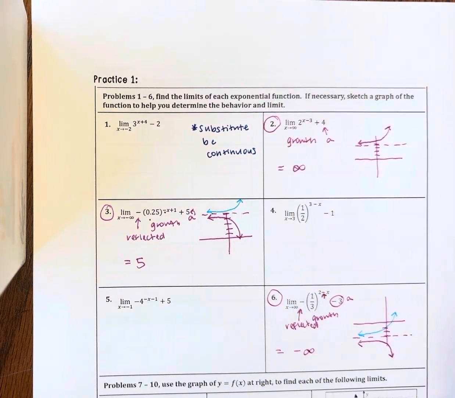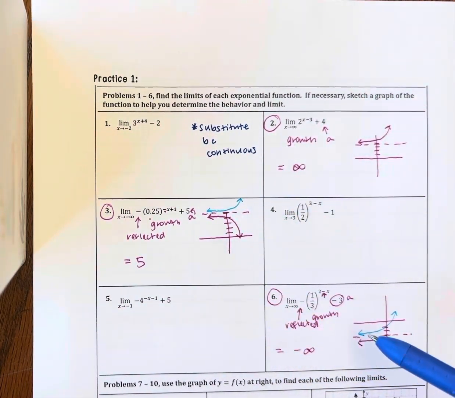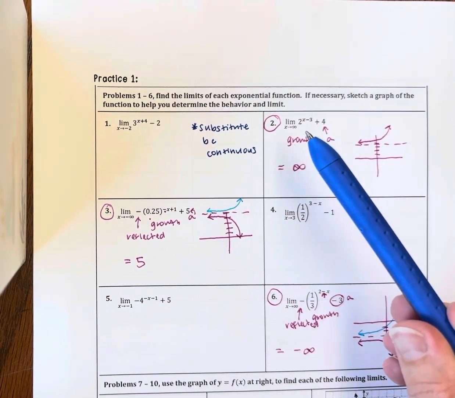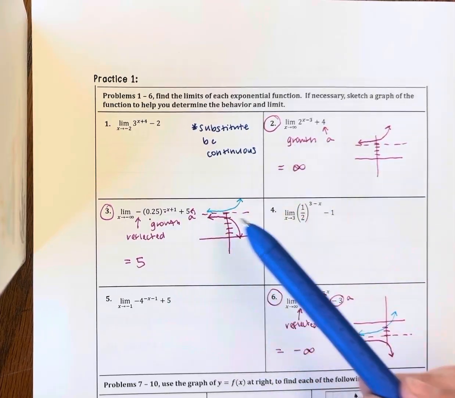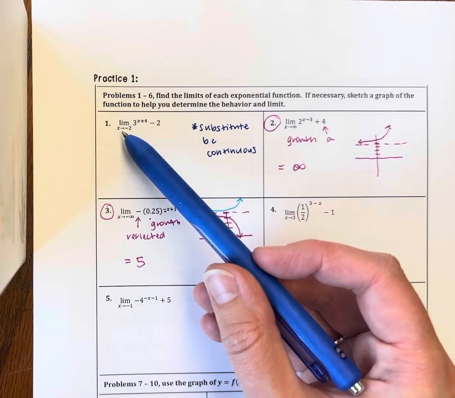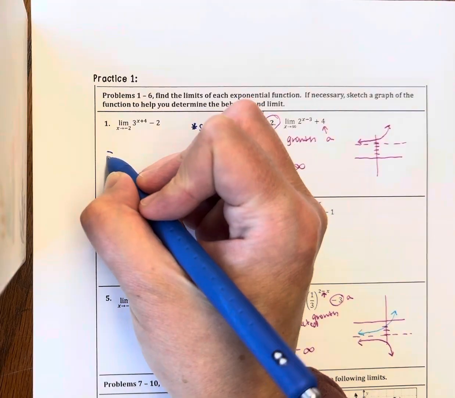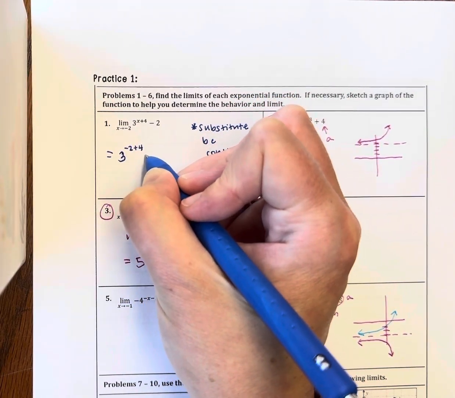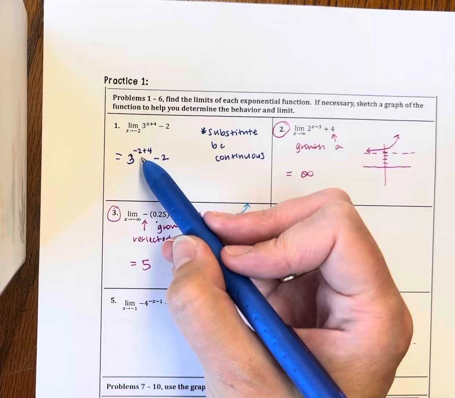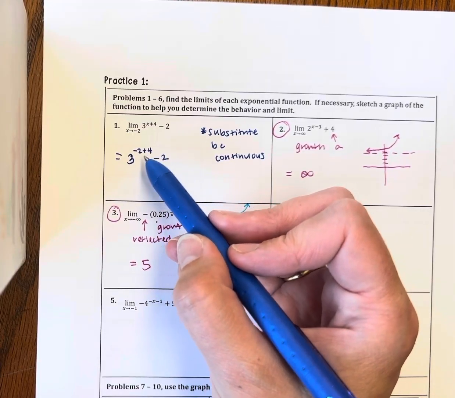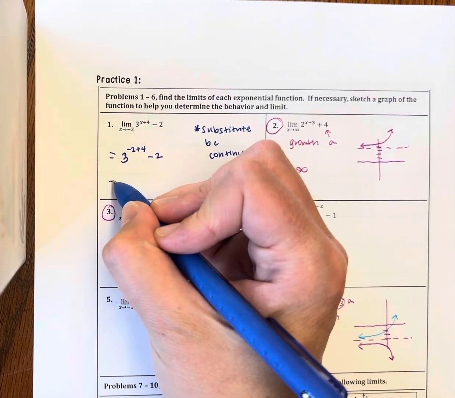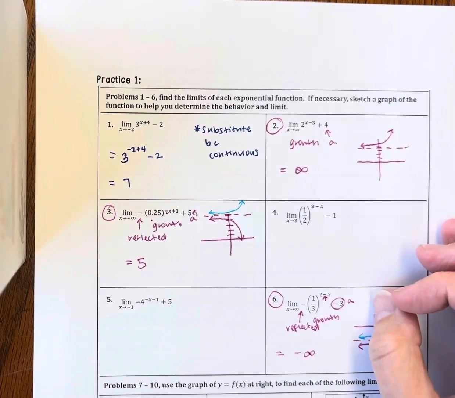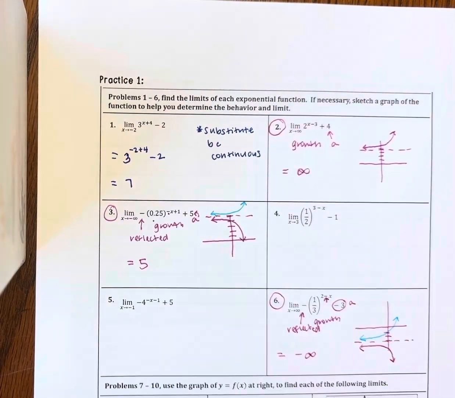functions. So the only ones you have to be cautious of, like what's happening, are the ones where they approach infinity or negative infinity. But if they give you any other number, you can just substitute. So 3 raised to the -2 plus 4 minus 2. -2 plus 4 is 2. 3 squared is 9. 9 minus 2 is 7. So that just really means the point -2, 7 is on your graph.